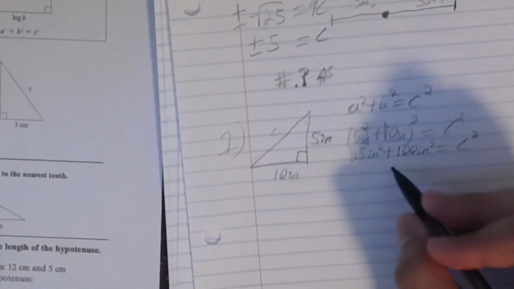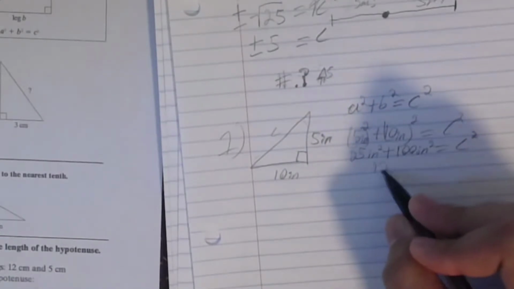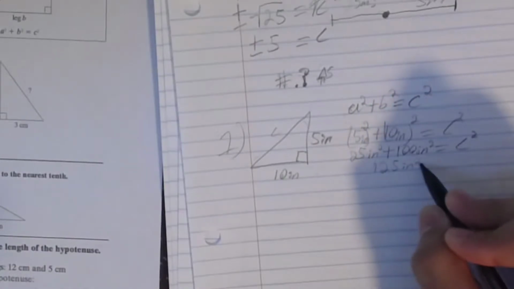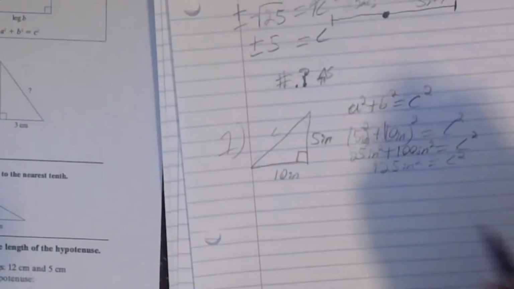So let me see. Okay. So we add these up. What do we get? 100 plus 25. That is 125 inches squared. So this is our c squared.